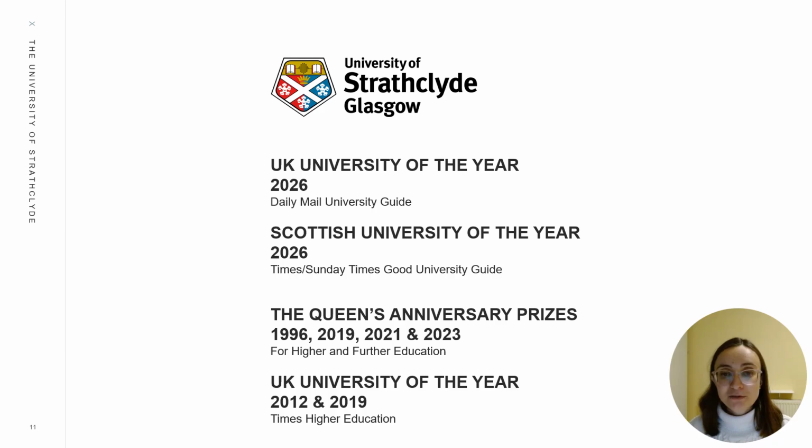The University of Strathclyde was recognised as the UK University of the Year for 2026 by the Daily Mail University Guide. It was also recognised as the Scottish University of the Year by the Times and Sunday Times Good University Guide. And we have also been winning awards such as the Queen's Anniversary Prize and the UK University of the Year in past years as well.